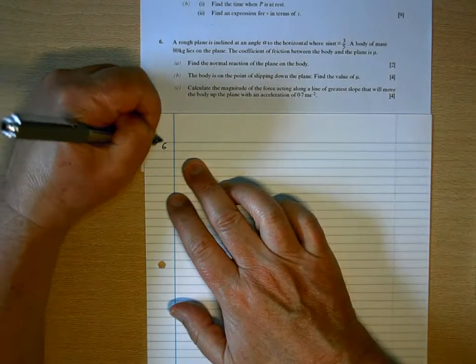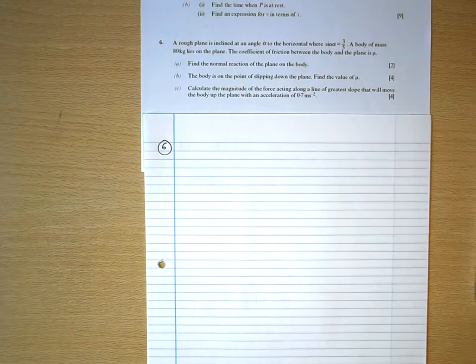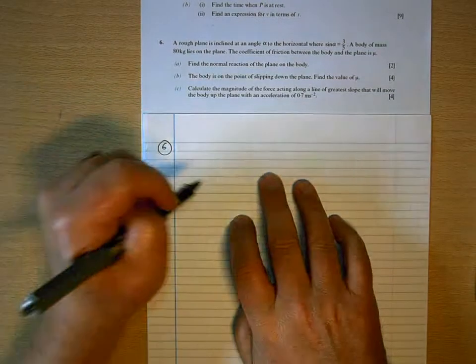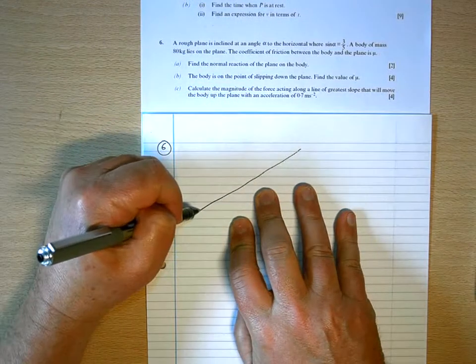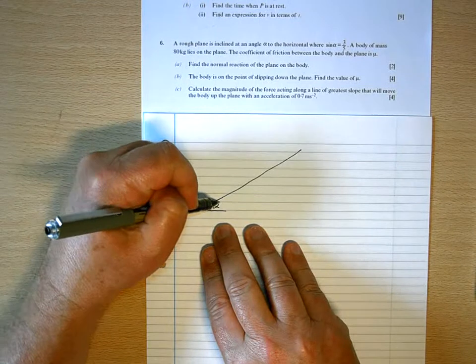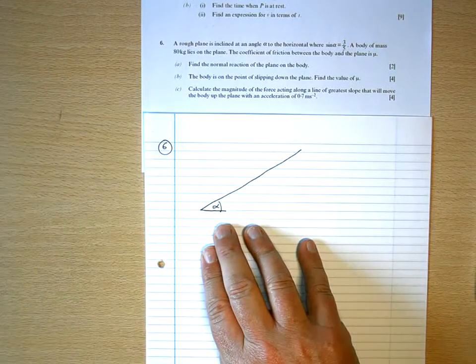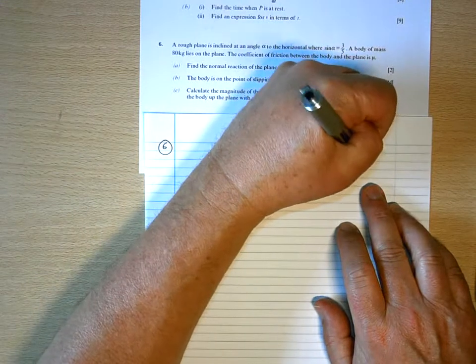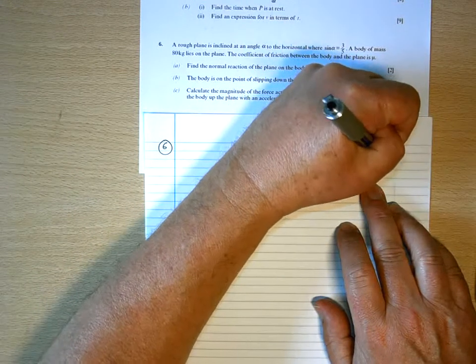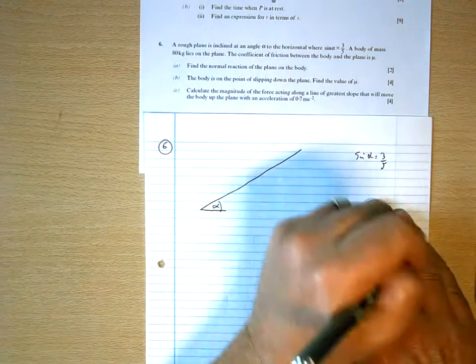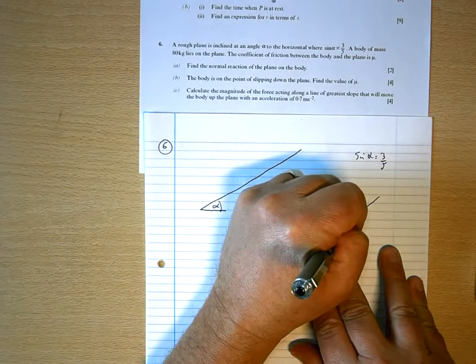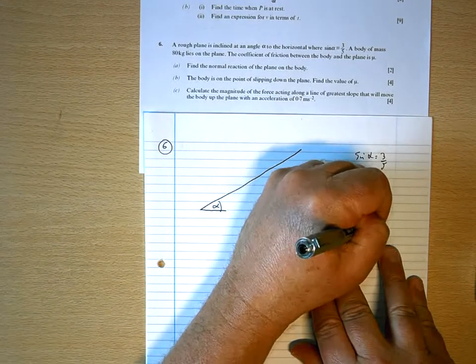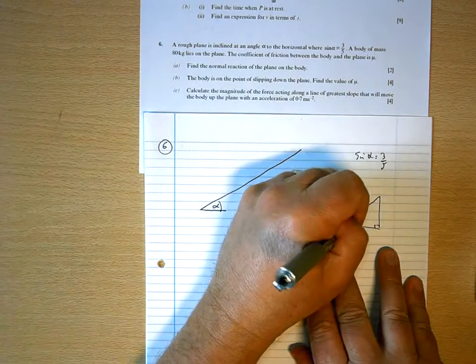Right, question 6. A rough plane is inclined at an angle alpha to the horizontal, where sine alpha is 3/5. Remember what I was telling you about how to use this information. It gives you this so you don't have to work with decimalized angles on your calculator.